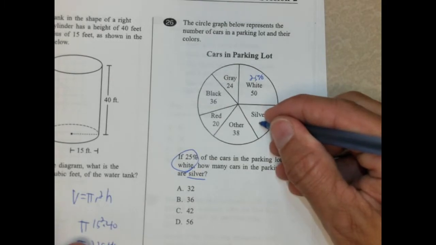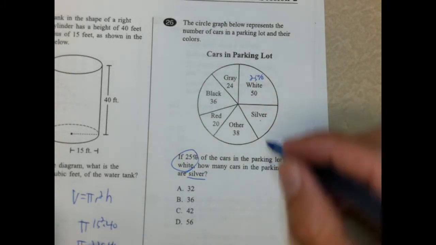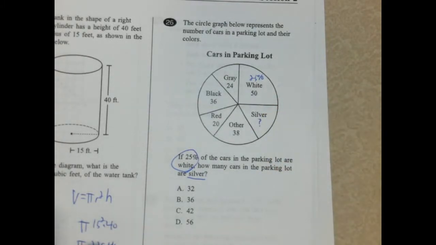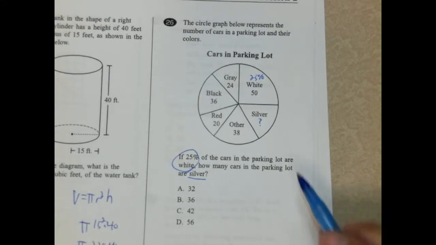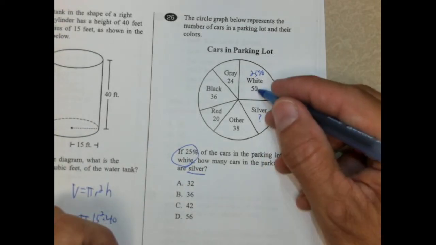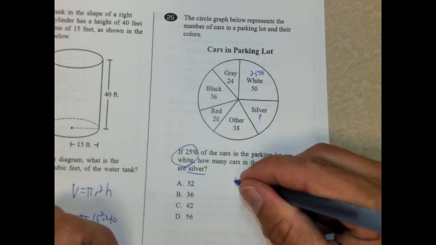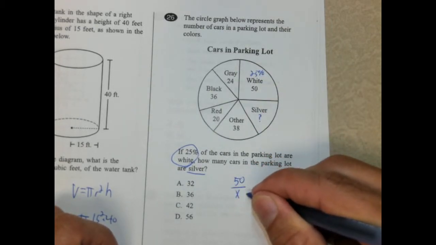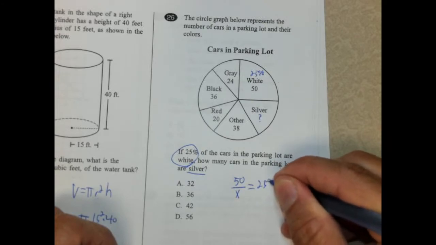All right, so we're looking for this as a percentage. Oh, sorry, no, we're looking for the actual number of cars. So looking for the amount of cars that are silver. Let's see here. How can we do this? Let's find out what the total number of cars is. So if 50 is 25%, so 50 over x equals 25%.